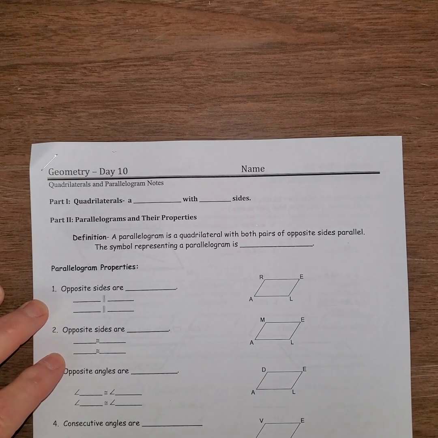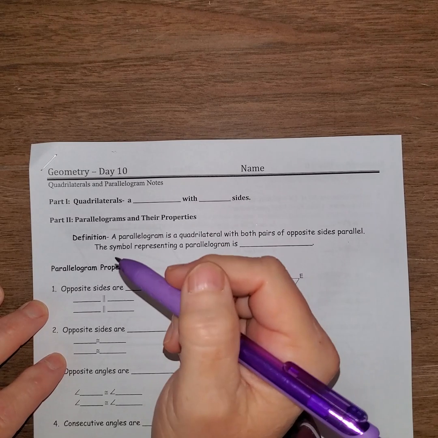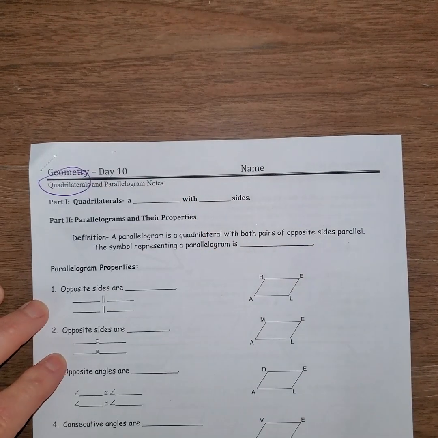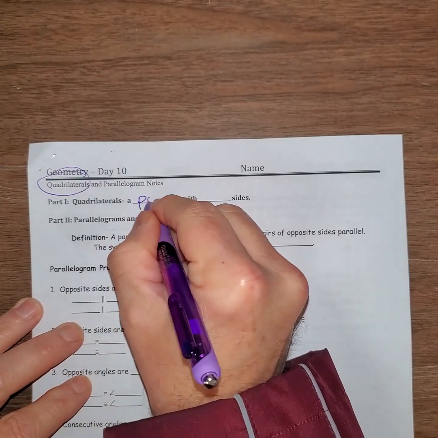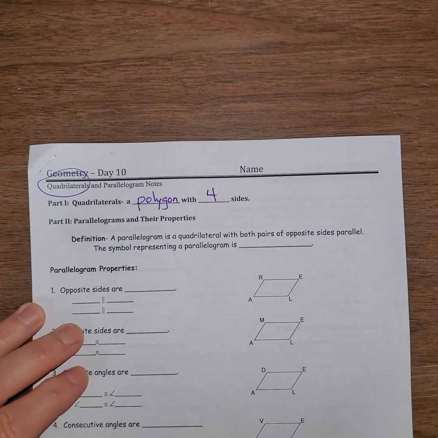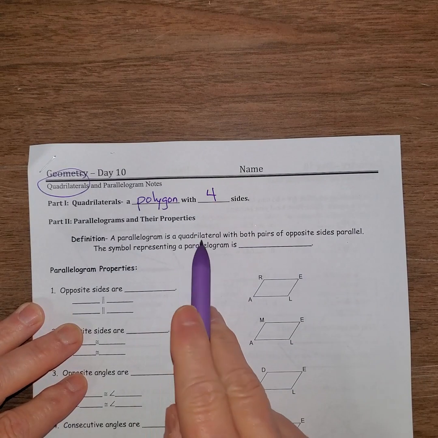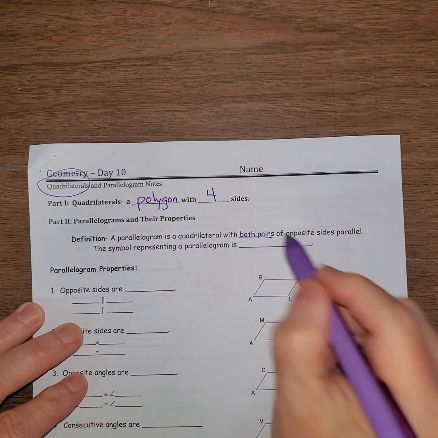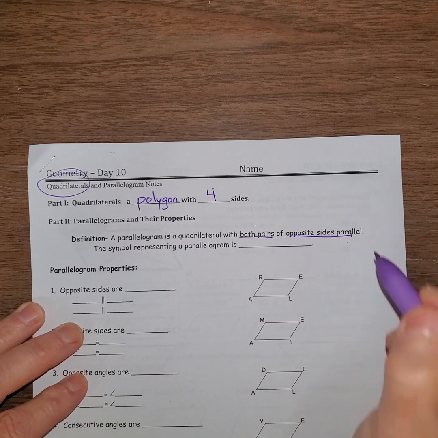Okay, we're going to talk about parallelograms. We're in the section of quadrilaterals, which is a polygon with how many sides? Of course, 4. A parallelogram is a quadrilateral with both pairs of opposite sides being parallel.